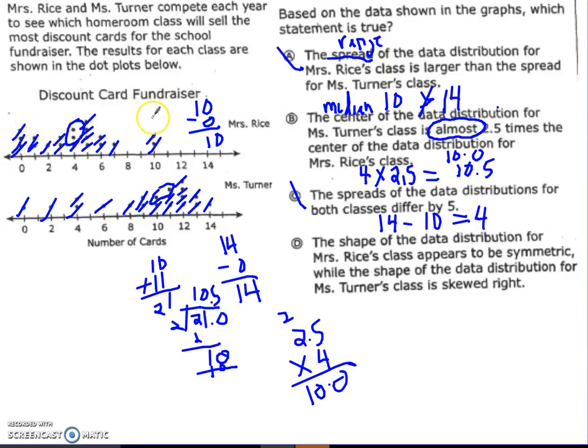Well, it's not really a mirror image, and it does not fold in upon itself. While the shape of the distribution for Miss Turner appears to be skewed right. If anything, I would say that that might be skewed left. So we can't go with D.